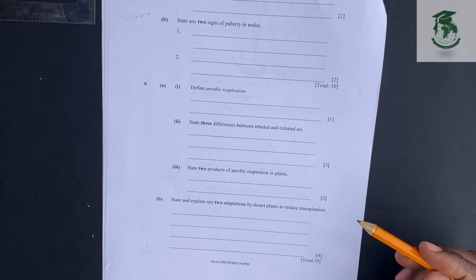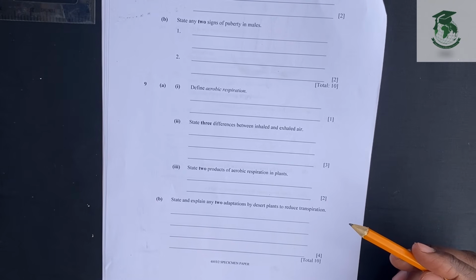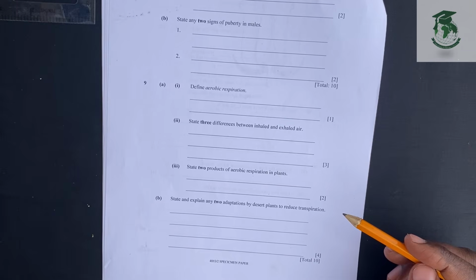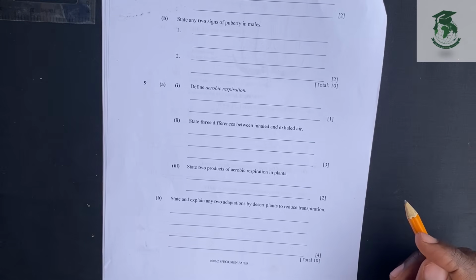Desert plants have a reduced leaf surface area. For example, they can be thorn-shaped, as in cacti, which have thorn-shaped leaves, and they also have small, narrow leaves, e.g. the acacia plants.